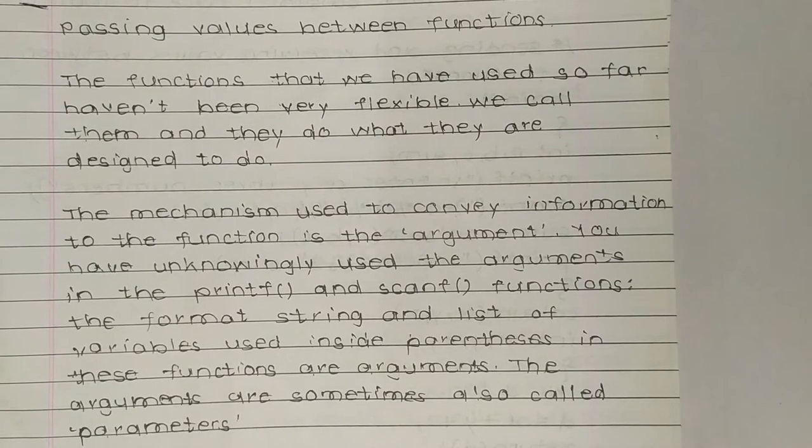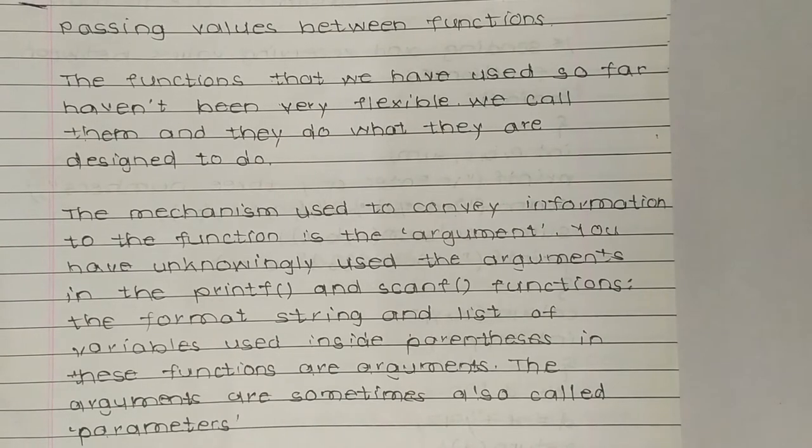Arguments are sometimes called parameters. So the format strings and list of variables inside the parentheses are arguments, which are also called parameters.